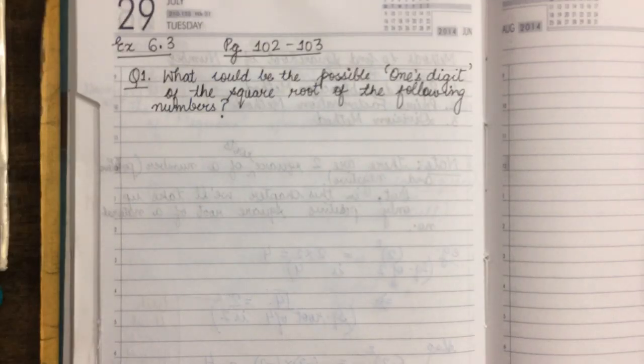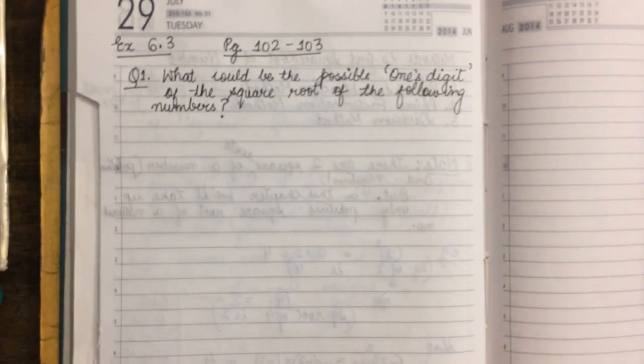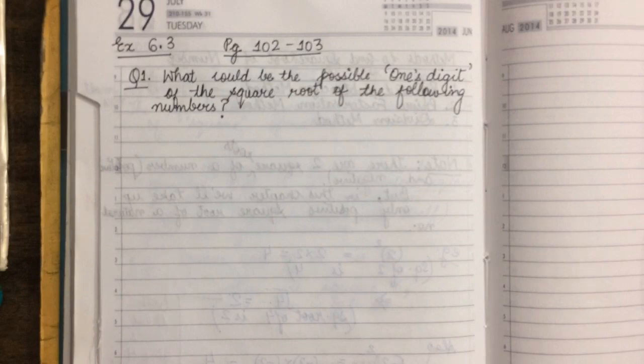Let us do exercise 6.3. It's on page number 102, 103 of your textbook. The first question that we have is, what could be the possible ones digit of the square root of the following numbers? So you have been given some numbers.